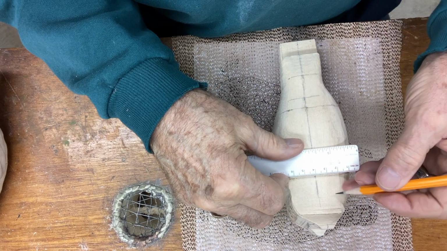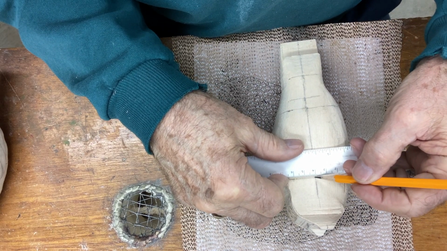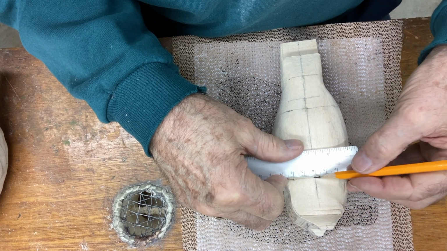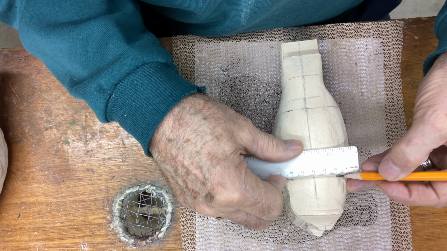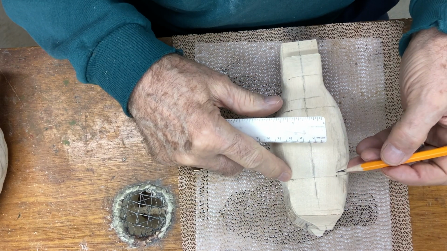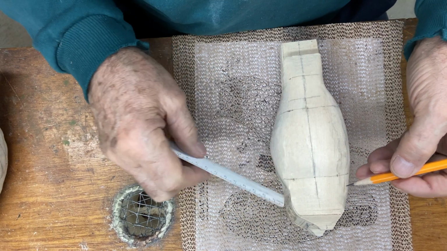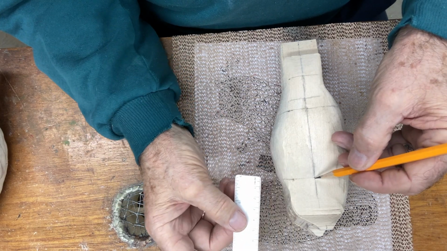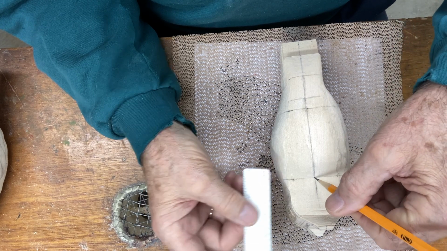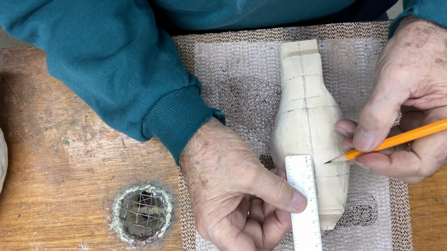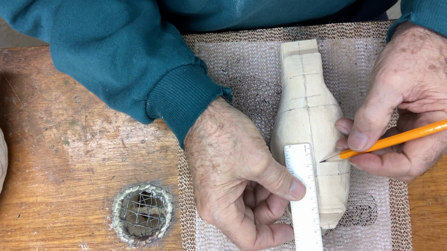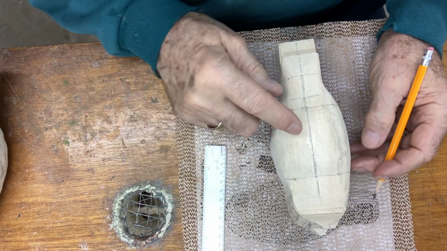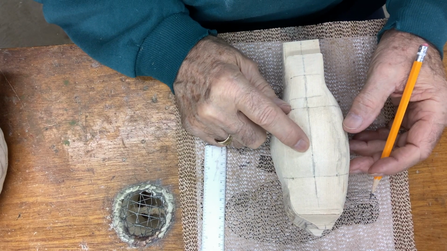I'm laying this on the center line and coming out 20 millimeters that way and 20 millimeters this way and putting a dot, okay? And then the other thing I want to do too, from this dot, the 140, I want to go back 20 millimeters as well. So I'm going to lay this here, come back, and put a dot there, okay?